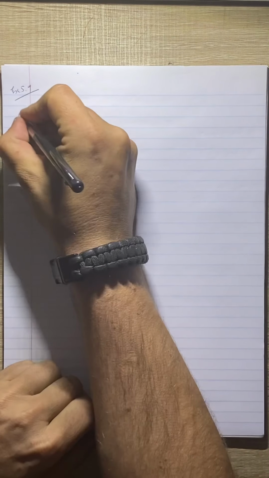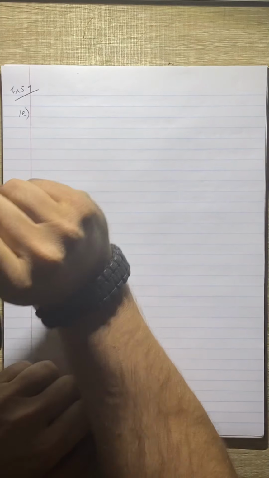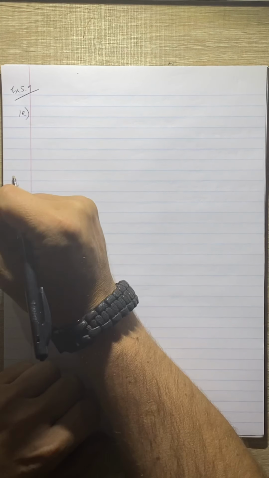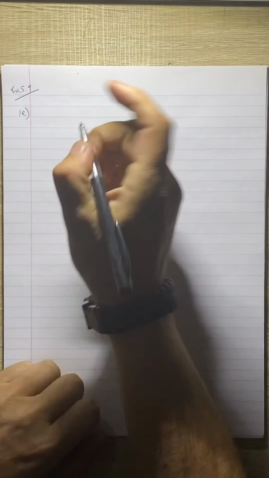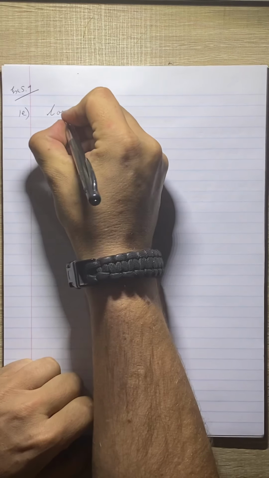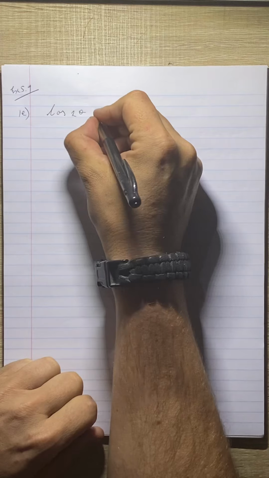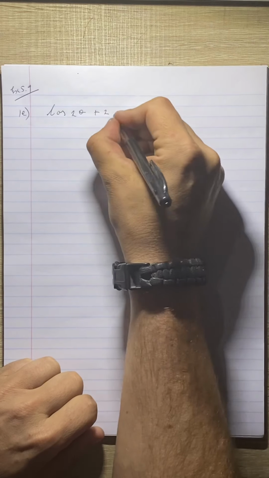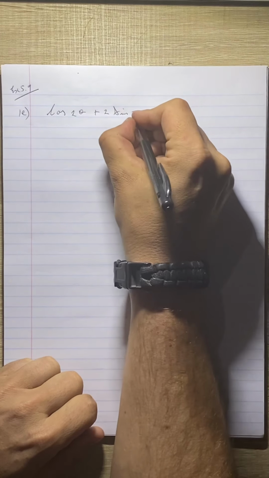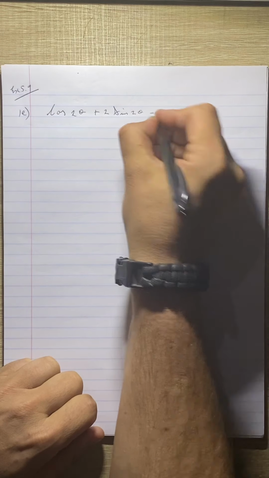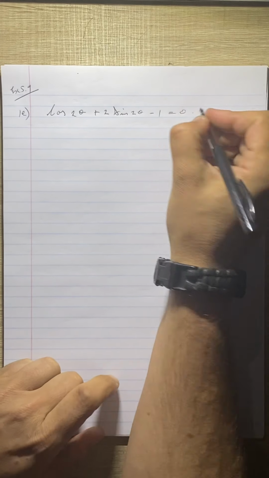I'm going to be doing exercise 5.9, number 1E with you now. Okay, so the question is, solve the equations correct to 1 decimal place. So we have cos 2 theta plus 2 sin 2 theta minus 1 equals 0.